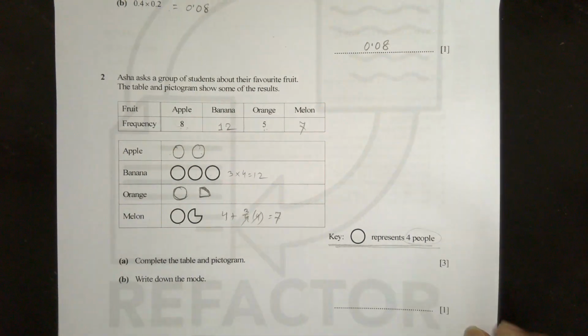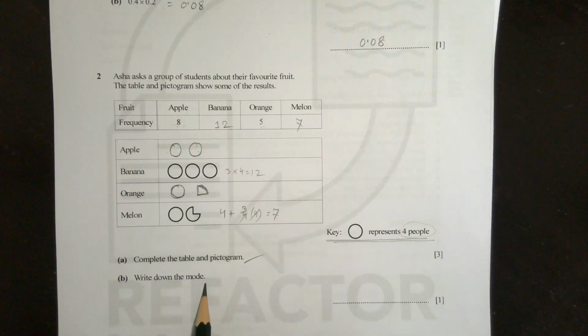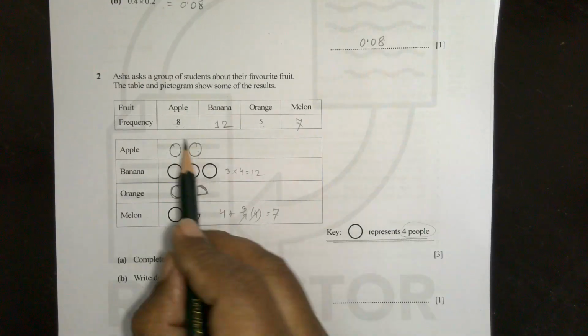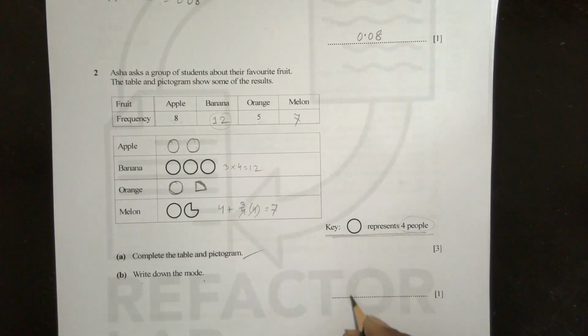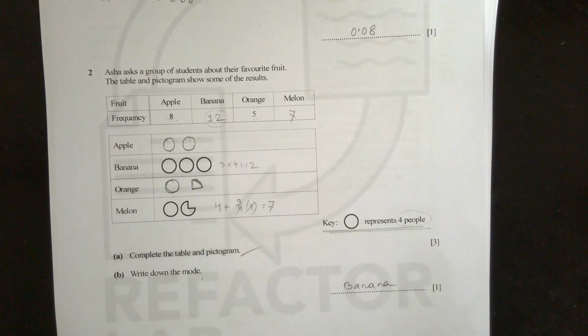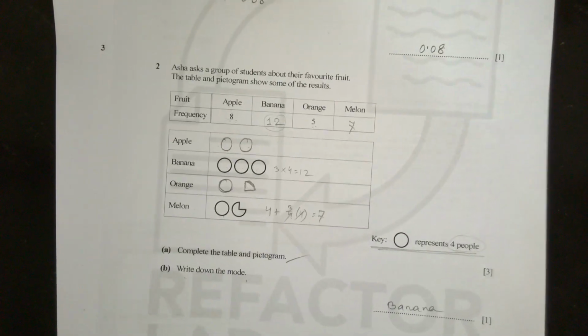Okay. So now we have completed the table. Write down the mode. Mode means highest frequency. Which one has the highest frequency? The banana. So the answer will be banana. Okay. So question 2 is done.